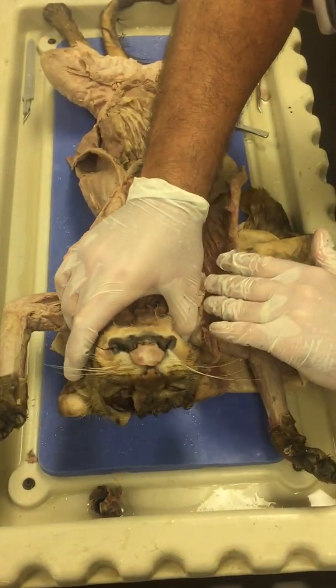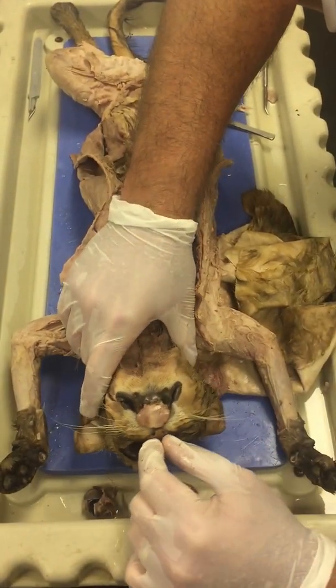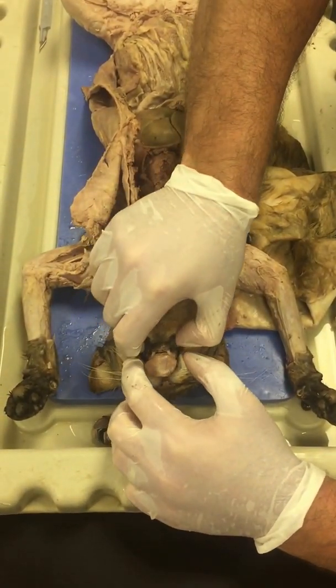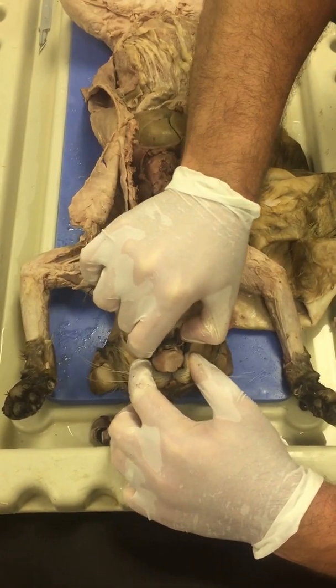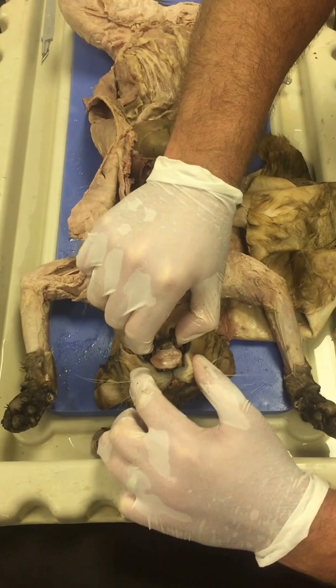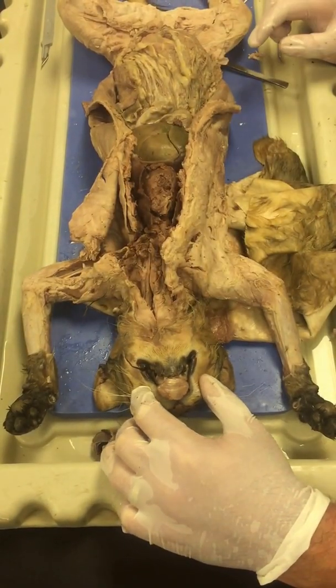So, cat respiration. The nostrils here, they're called the external nares. The mouth, which is hard to open here. Obviously, the tongue aids in formation of a bolus. The back of the throat, which is called the pharynx.